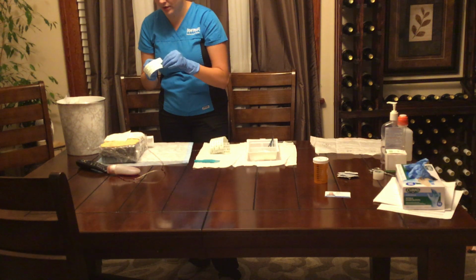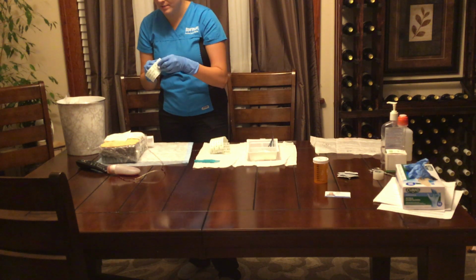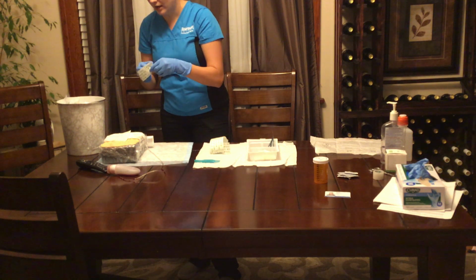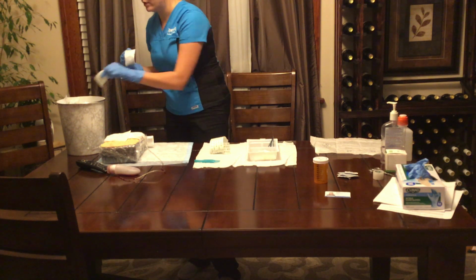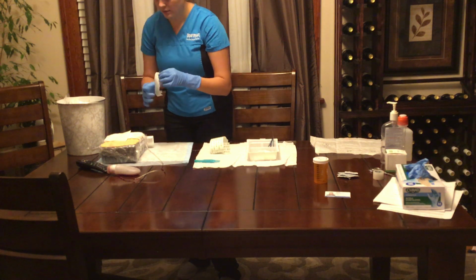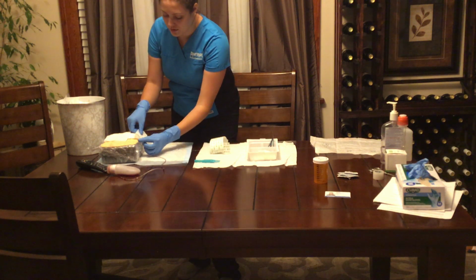I'll also teach Deep about the integrity of his bandage. So ensure that the bandage does not get wet, and if it does, let one of us know right away as nurses so that we can redress it for you.